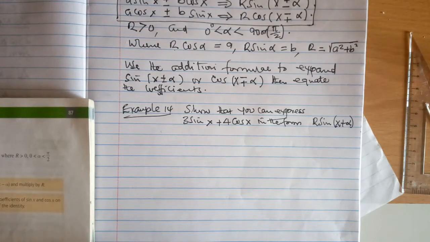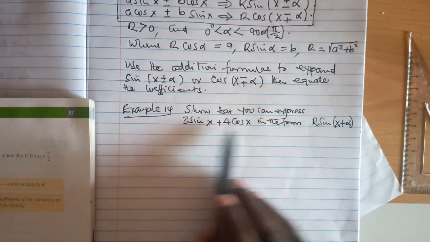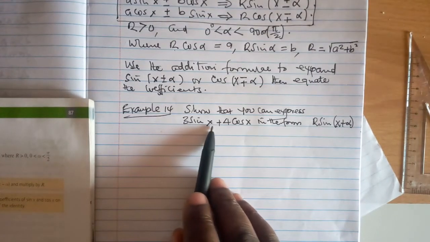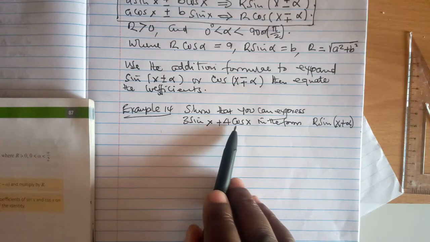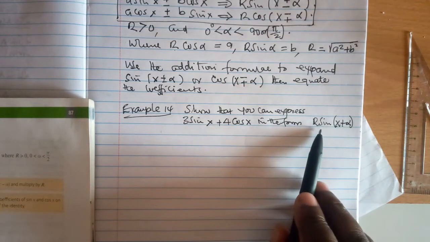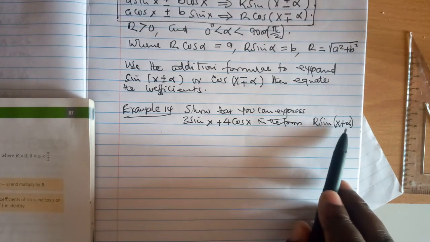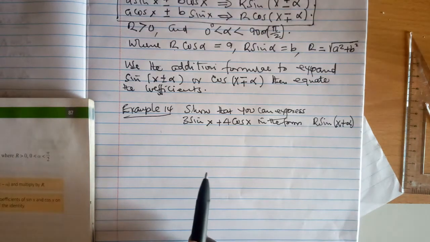Yes, in example 14, we are told to show that you can express 3 sine x plus 4 cosine x in the form r sine(x plus alpha).